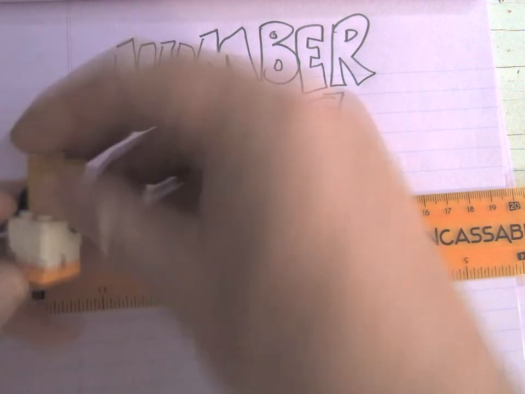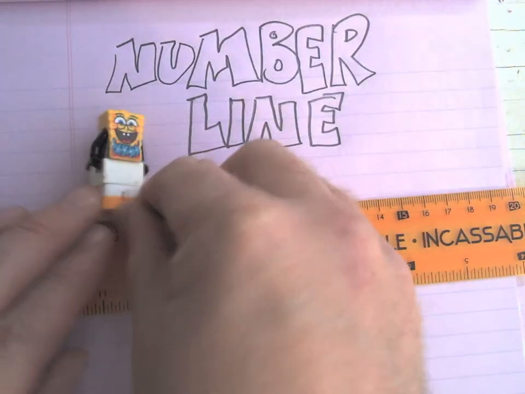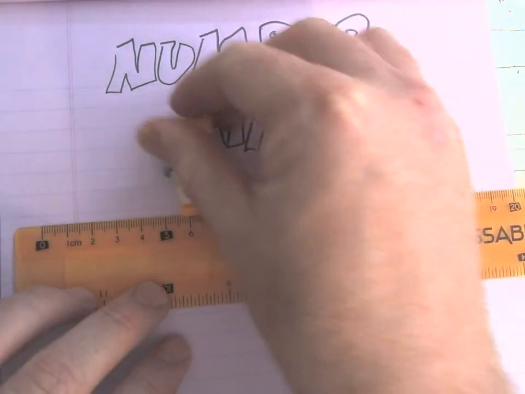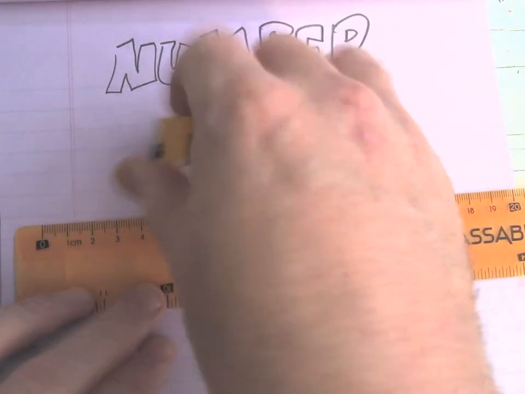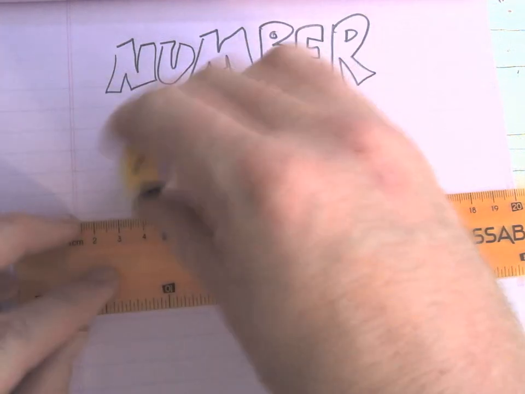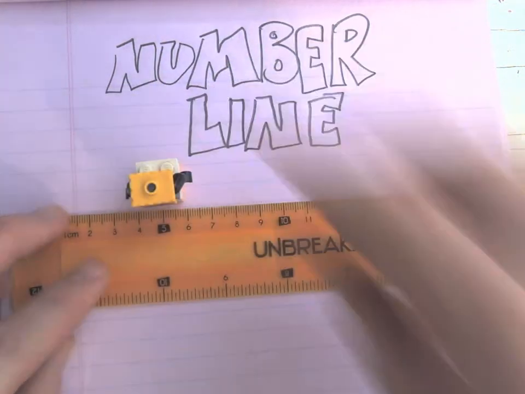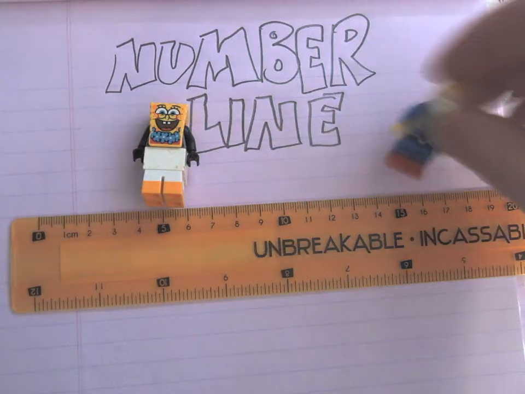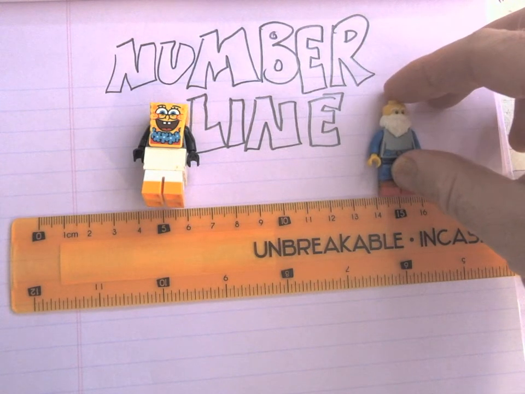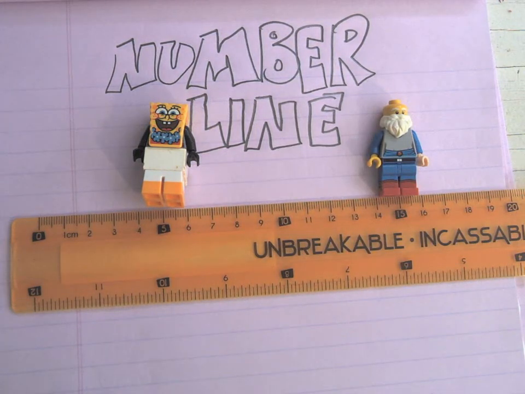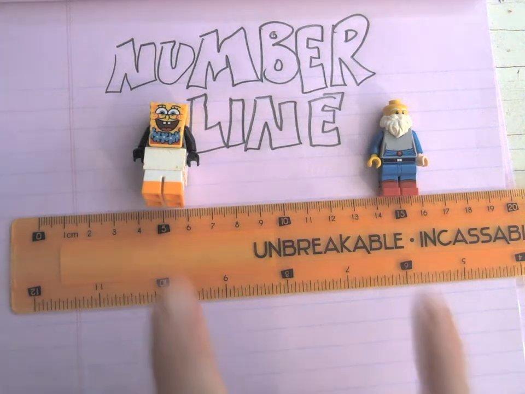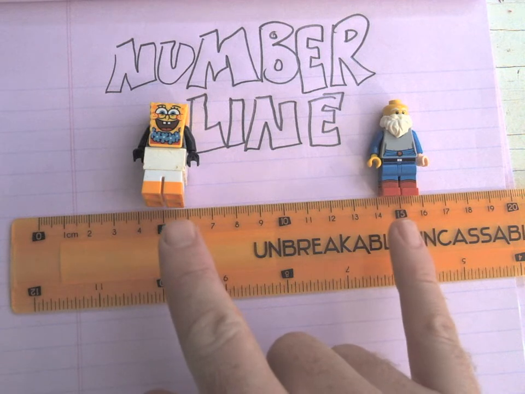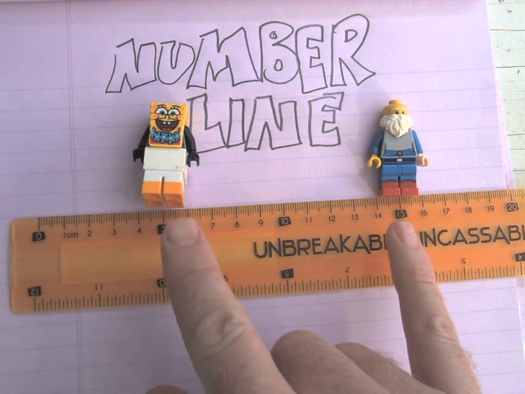If SpongeBob Lego Pants is on number 5, and he wants to reach this scary looking bald-headed Santa guy, in the past, we've used the number line to say, well, what's the difference between Santa and SpongeBob?